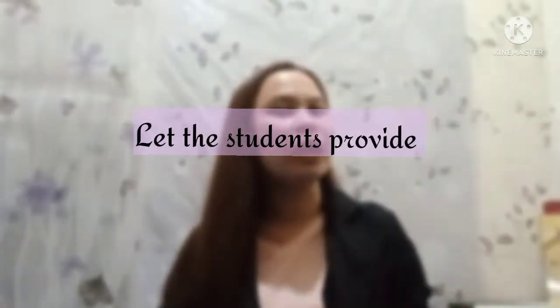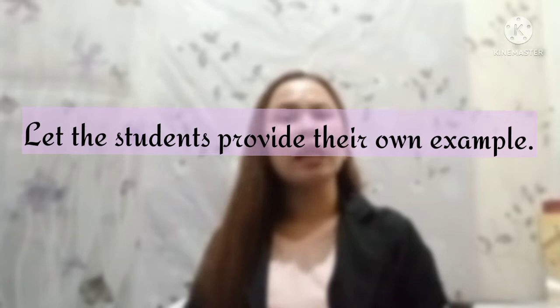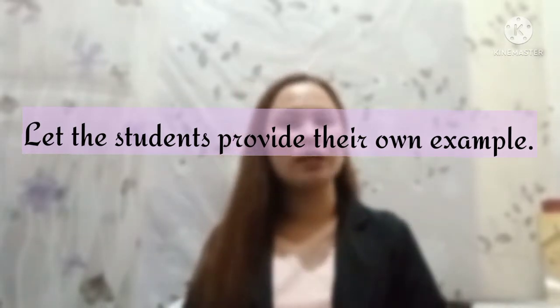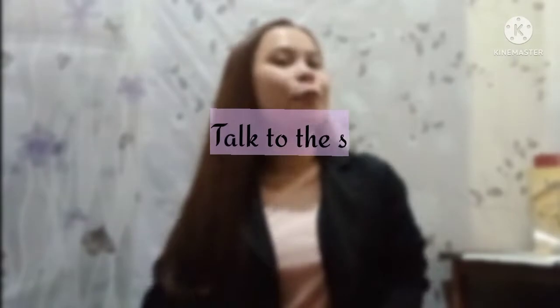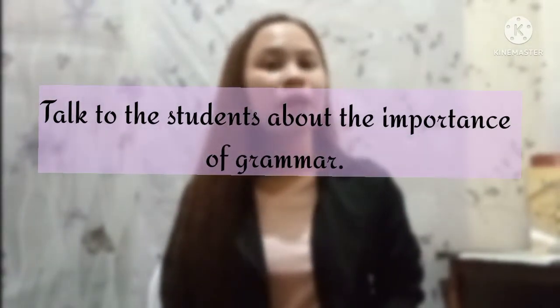For the seventh way, at the end of the discussion, let the students provide their own example. Now let the learners create their own example. This will serve as an evaluation for the teacher to determine if the student understands the topic. If ever the student failed to do the task, the teacher will now change or innovate his or her teaching strategy.